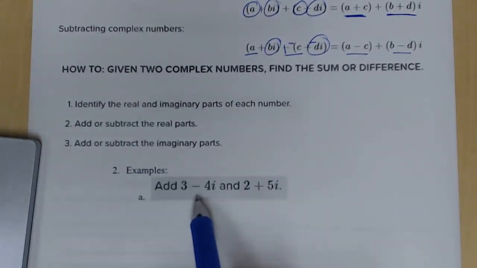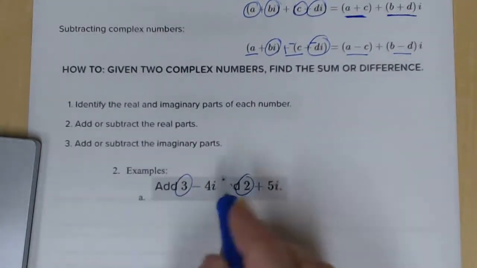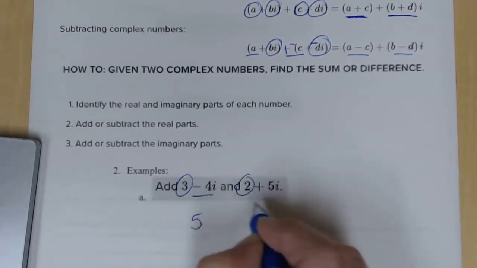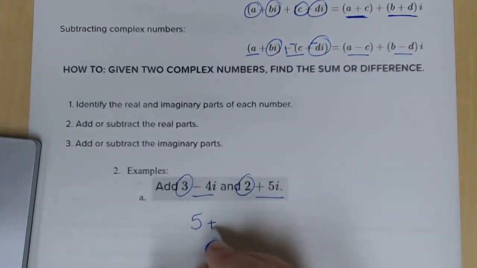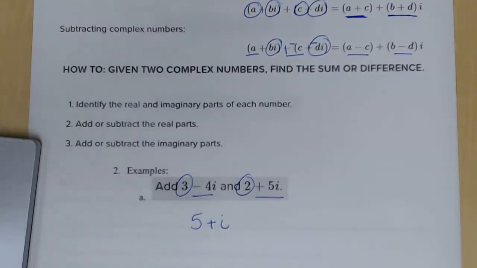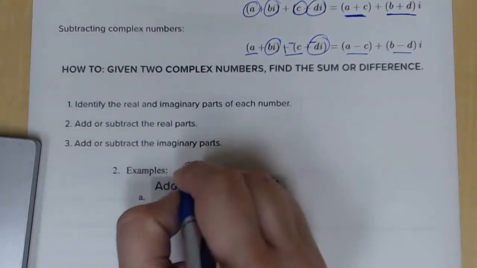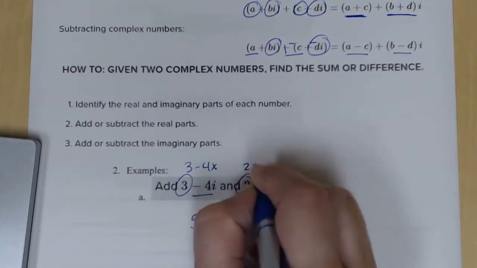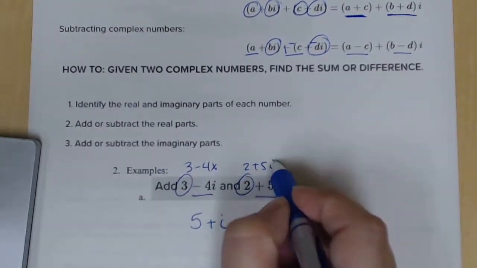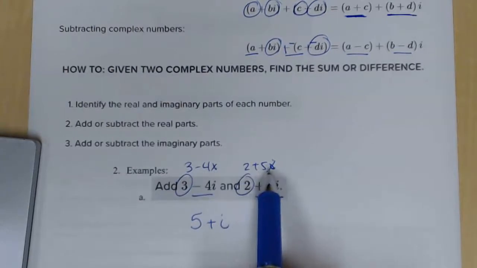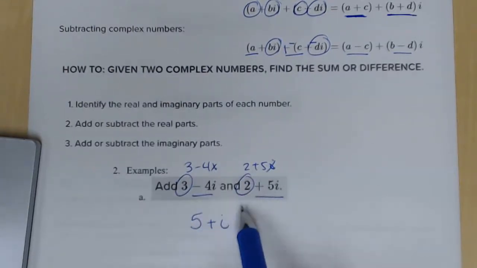So I want to add 3 minus 4i and 2 plus 5i. So I'm just going to combine like terms. I'm going to add the 3 with the 2 to give me a 5. Negative 4i with the 5i to give me positive 1i, or just i. And again, this is just like if you were doing it with x's. You would not change the exponent on the x into an x squared when you're combining like terms. So therefore, with negative 4i and positive 5i, you're just going to have an i, not an i squared. This would be my answer.